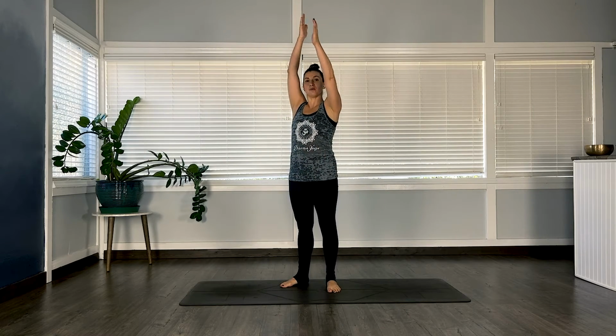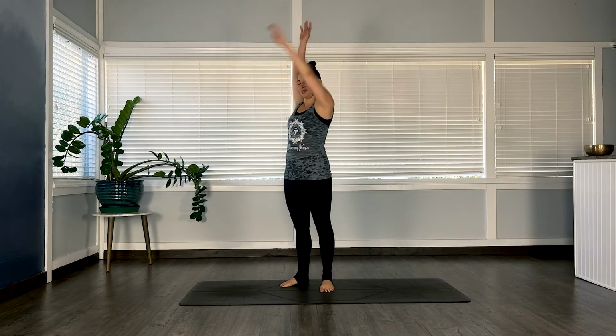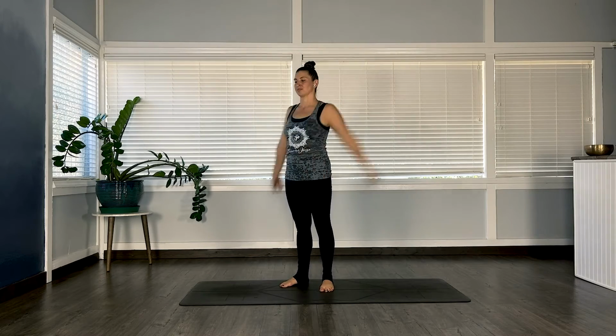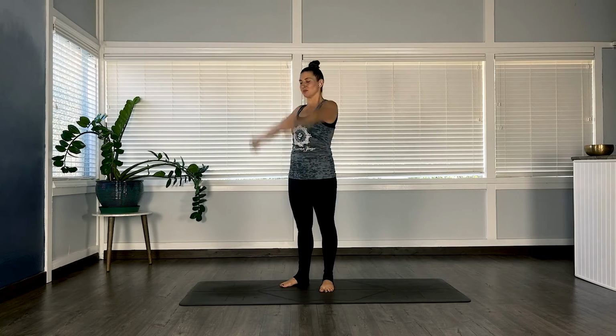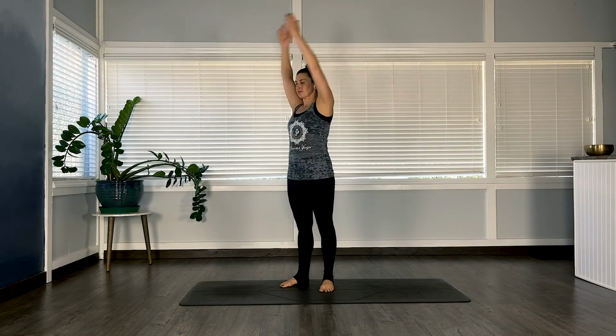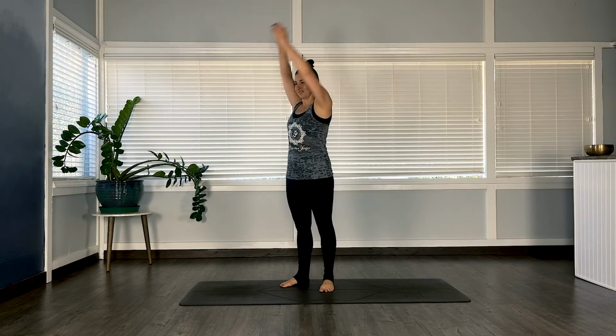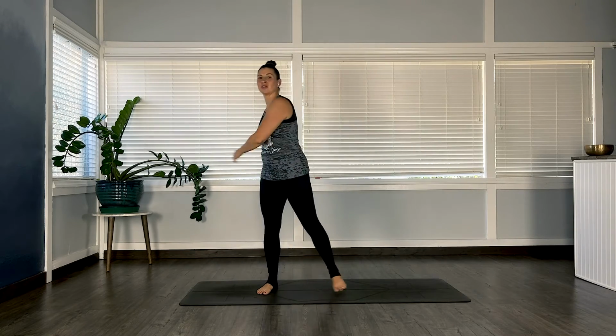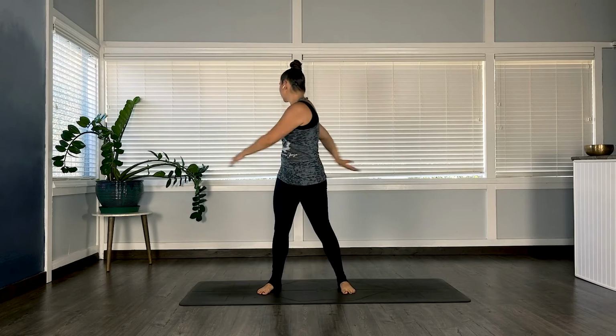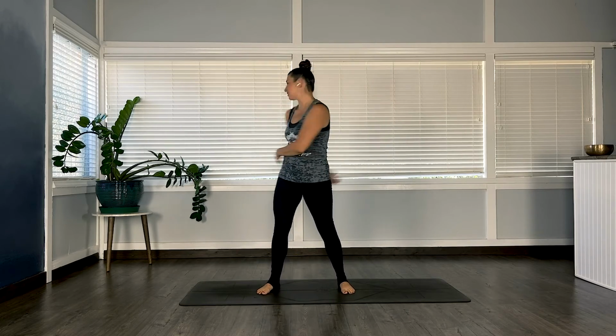Now for an extra challenge, we'll have the left arm come forward and the right arm go back. Arms moving in opposite directions. Change, we'll have our right hand come down, our left arm go back. Very good. Now let's swing our arms in front of us like ropes, turning to see the wall behind us.